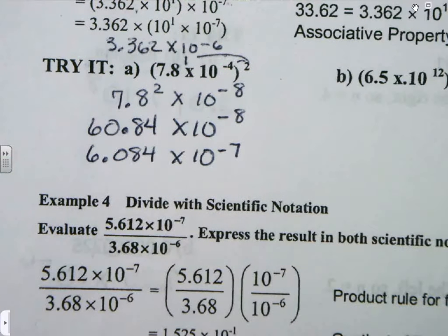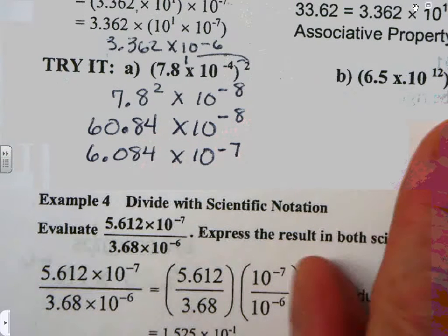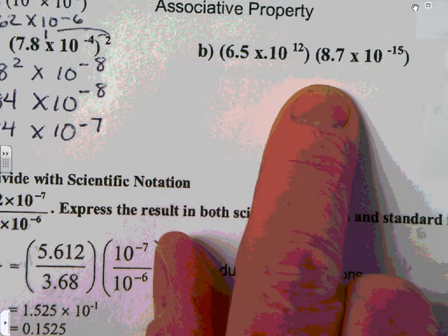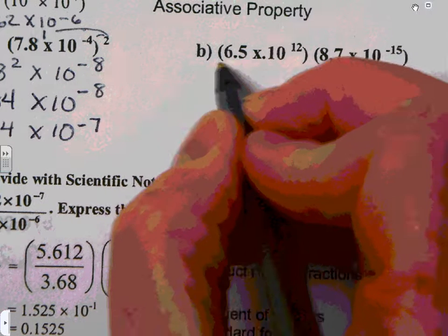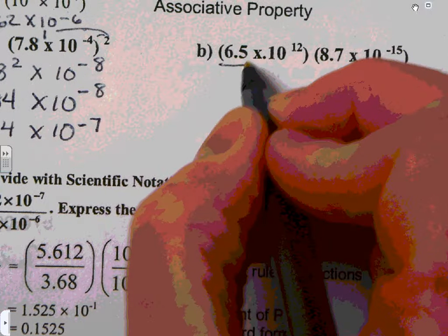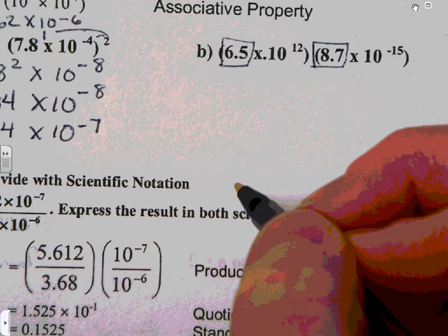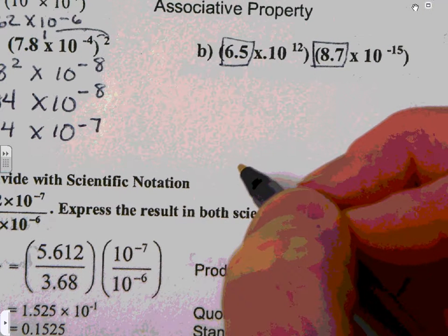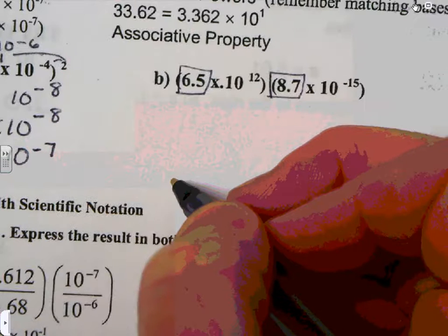Thanks, Cameron Terry. Okay, see if you can do this one. Normal times normal, base 10 times base 10. You're such a celebrity in my classroom. To get to the other side was the answer. Oh, thanks. Yeah. Okay, bye. Okay. Bye, Cameron.